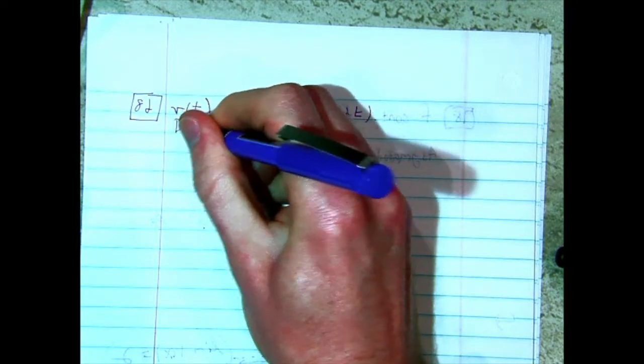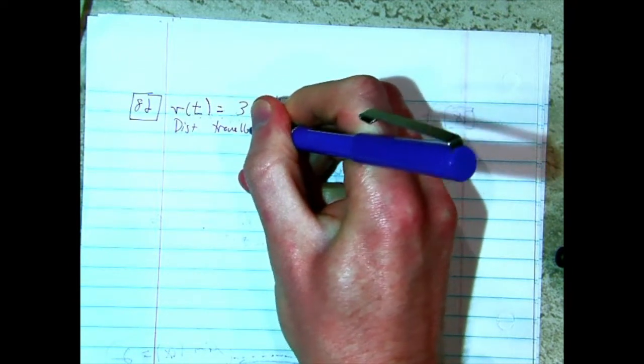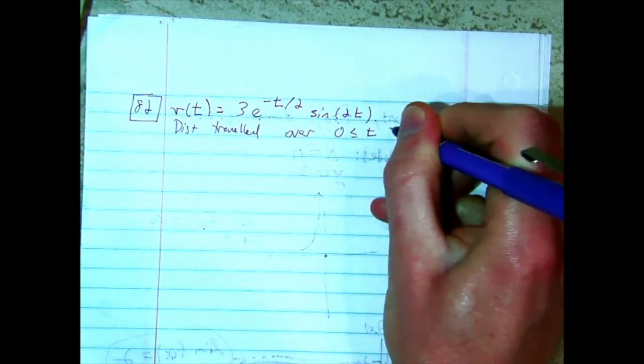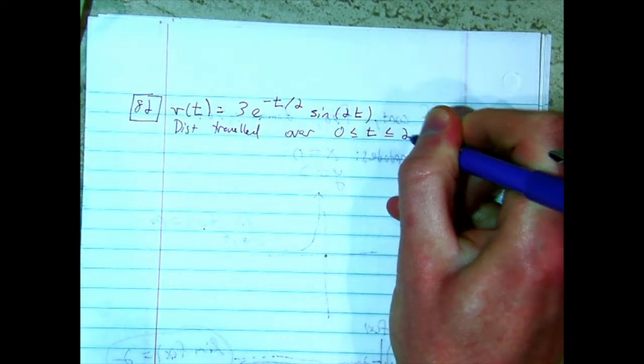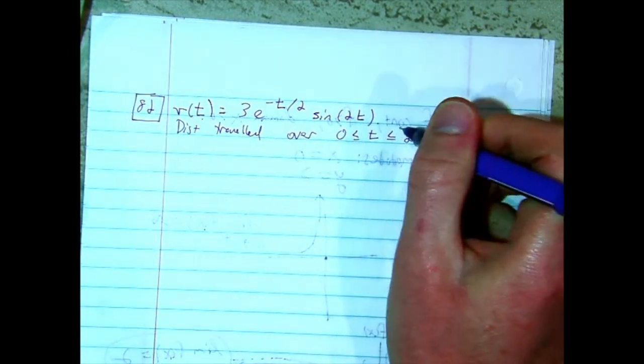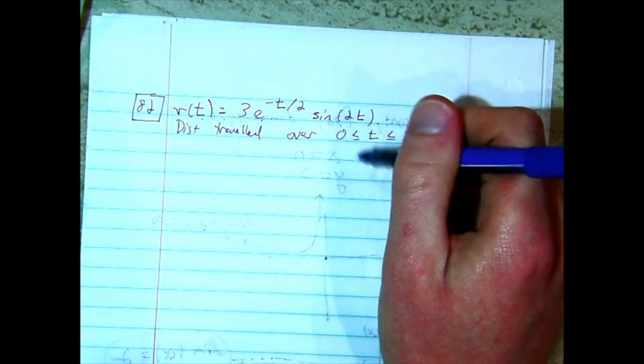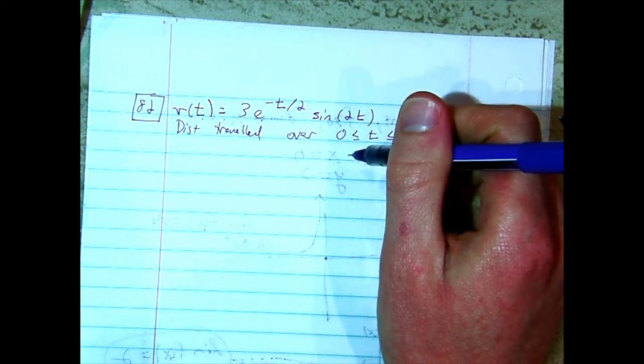So we want distance traveled over t between 0 and 2. So the thing to remember is that when you integrate the velocity function, you don't exactly get distance traveled, you get displacement.